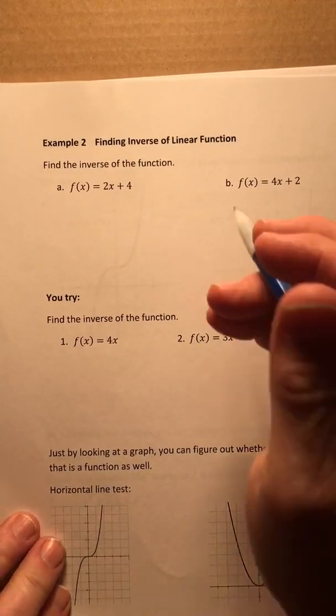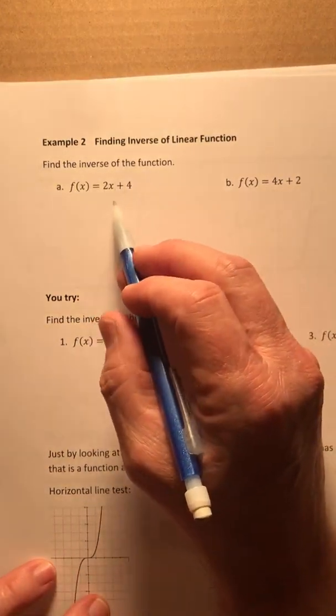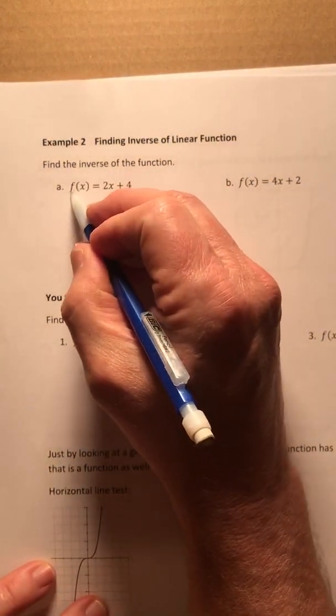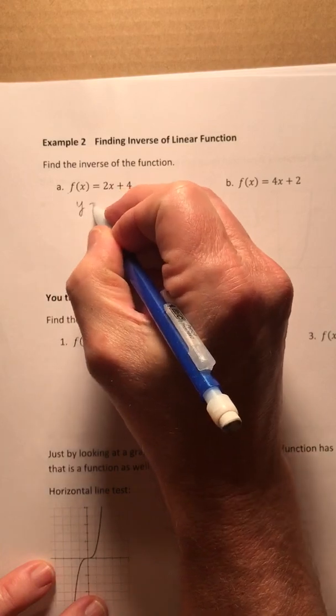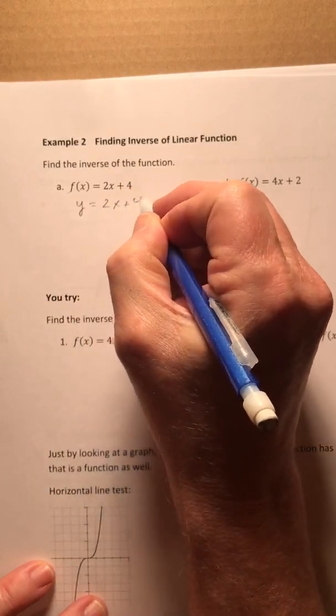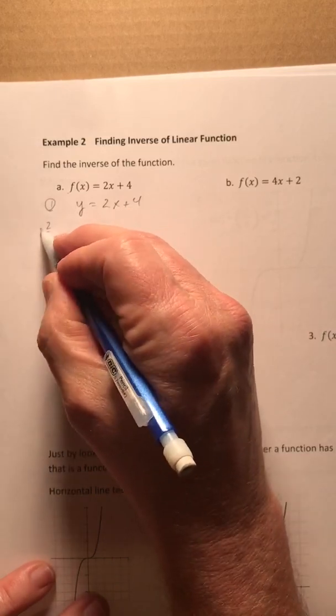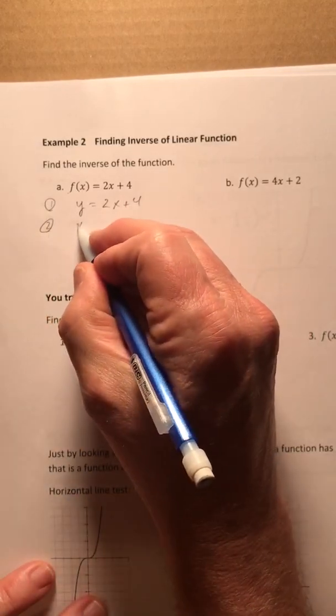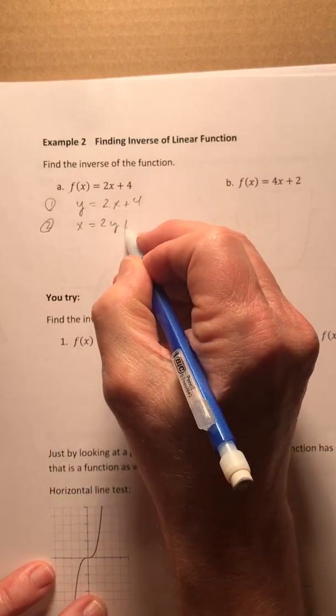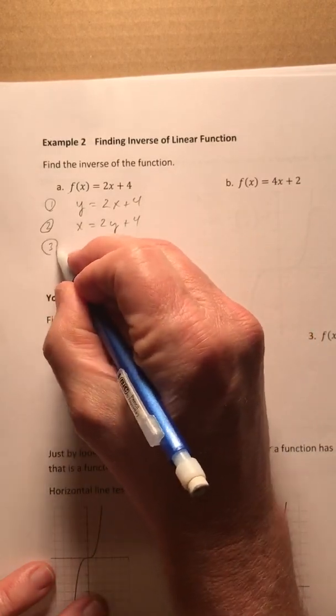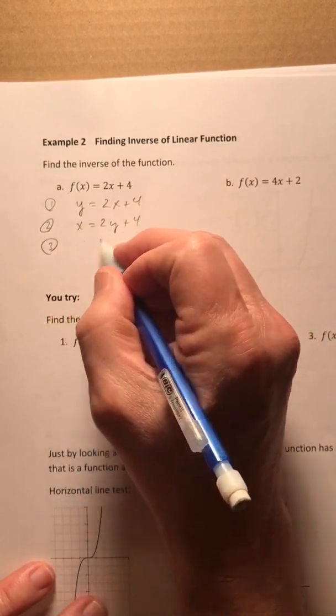All right, we're going to find the inverse of this function. So again, our first step is we replace the f of x with y. That's the first step. Second step, you switch your x and your y. So now it becomes x equals 2y plus 4. And then the third step, we solve it for y.